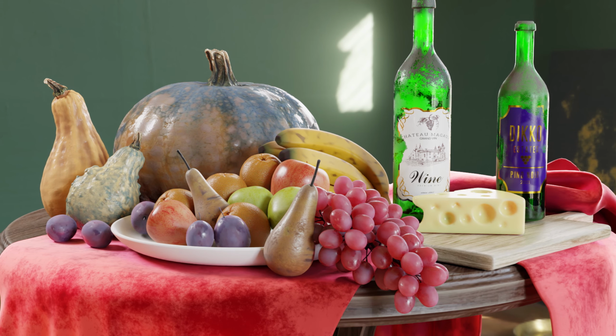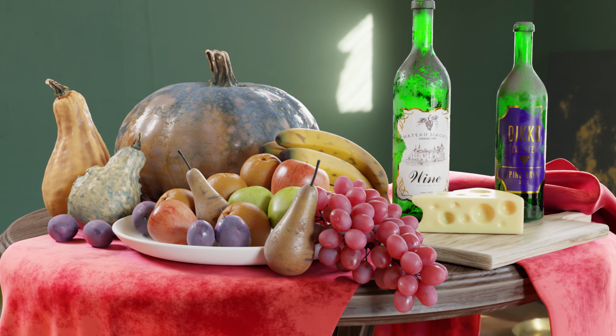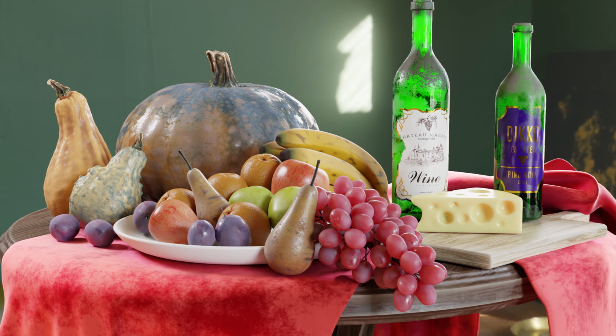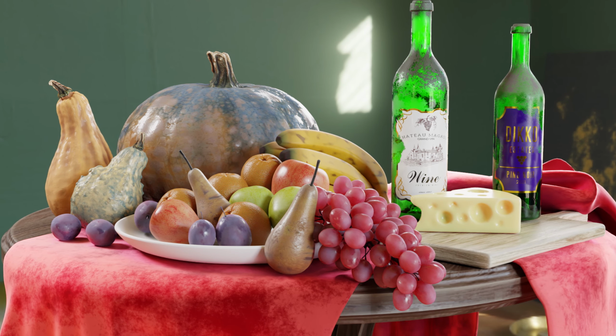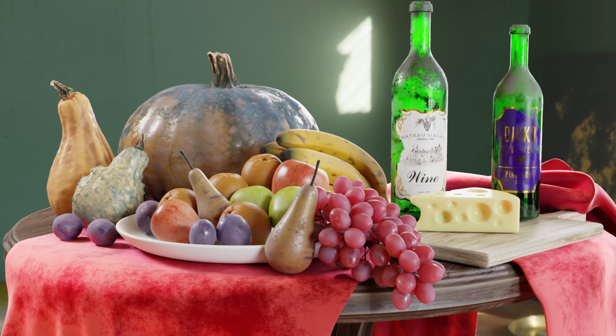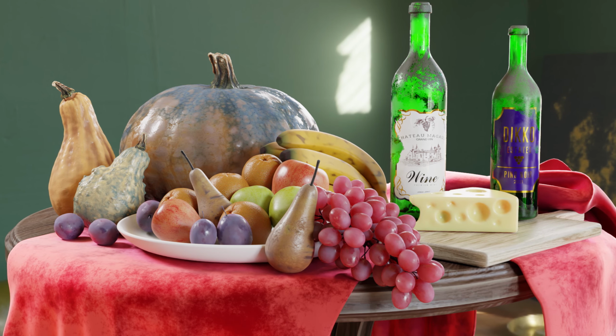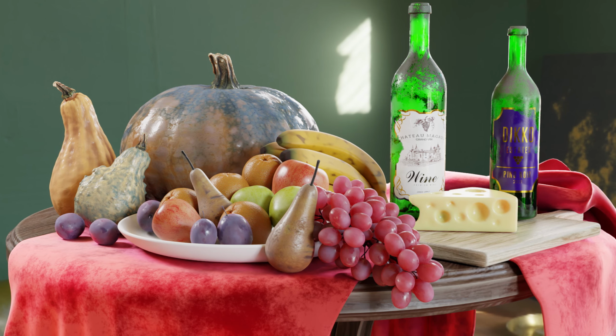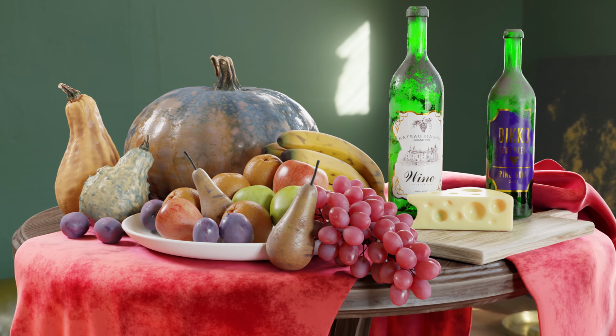More to come soon. In the next video, we're going to talk about how to take this final render and punch it up to 11 with proper compositing. So color grading, a little bit of blur, some aberrations in the lens, you name it. We'll go through it in the next video.